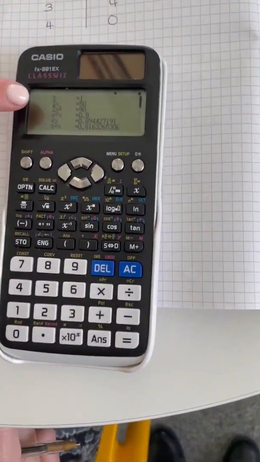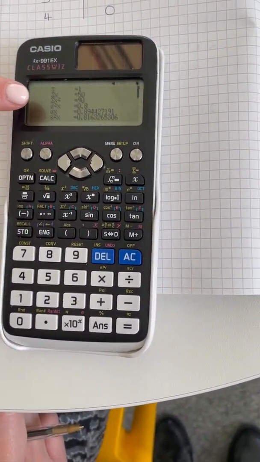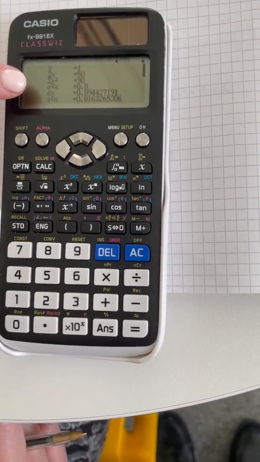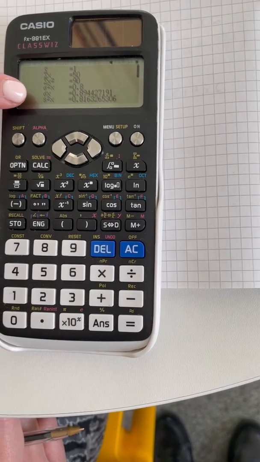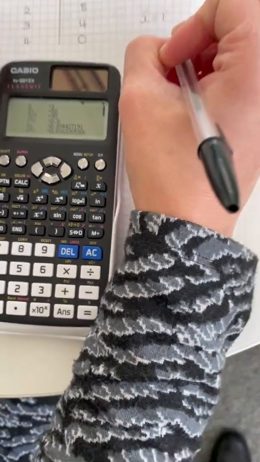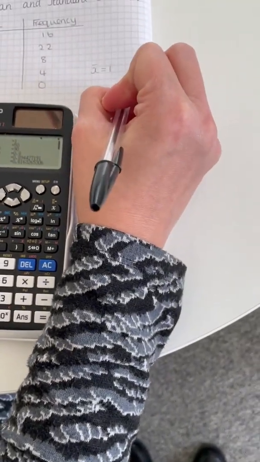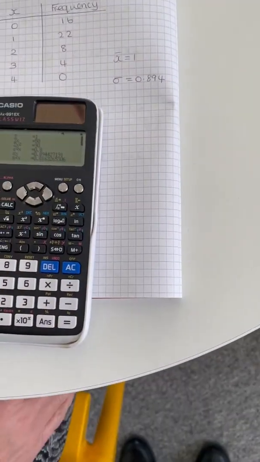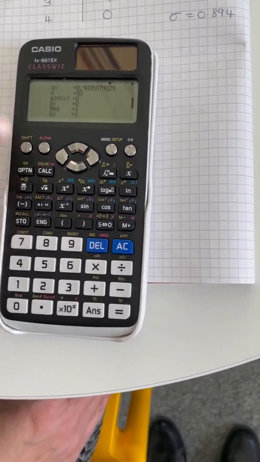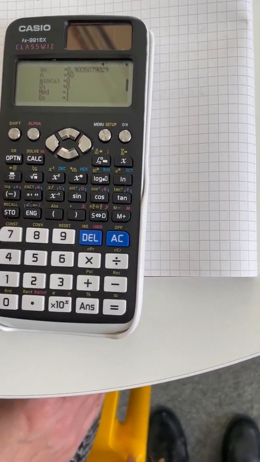We then get lots of the other summary statistics: the sum of x squared, the standard deviation squared, which is the variance, and then we get sigma x. Sigma x is the standard deviation, so to 3 significant figures we get 0.894. We then get the sample variance.